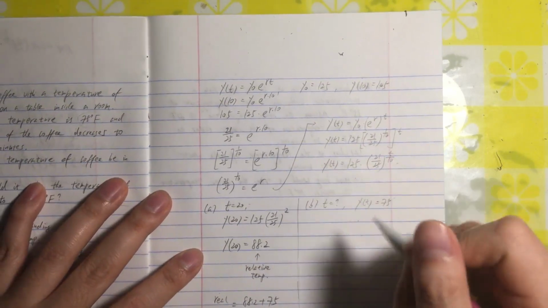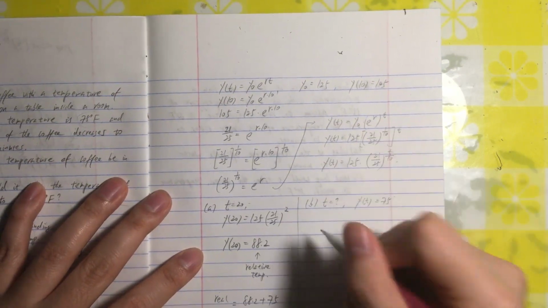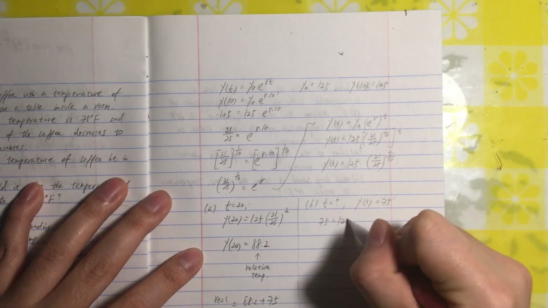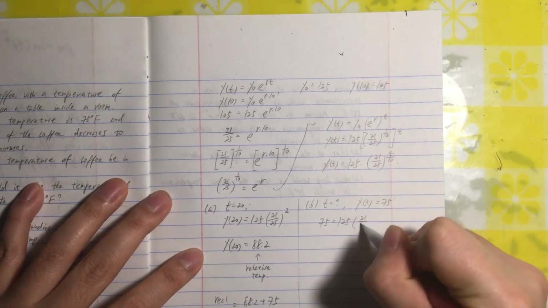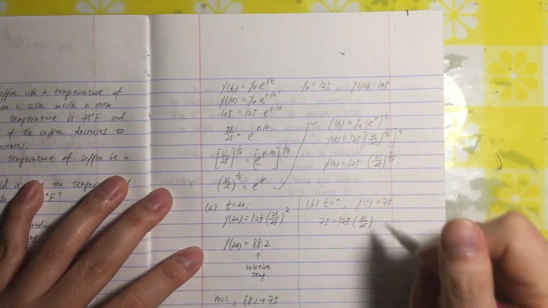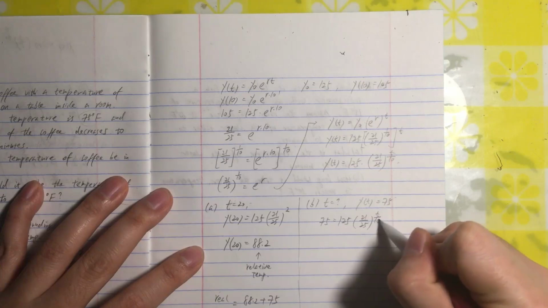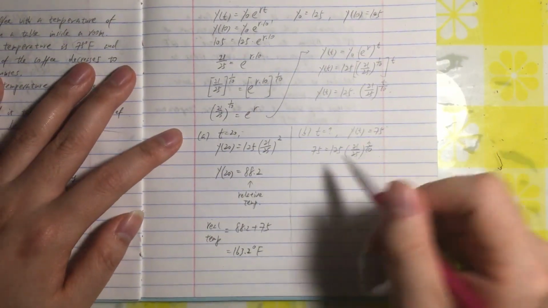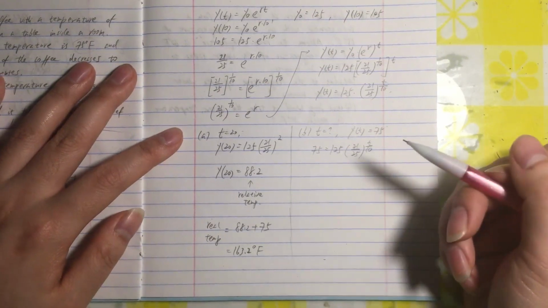If I plug in 75 for y of t, I get 75 equal to 125 times (21/25) to the power of t over 10. Then I can divide both sides by 125.